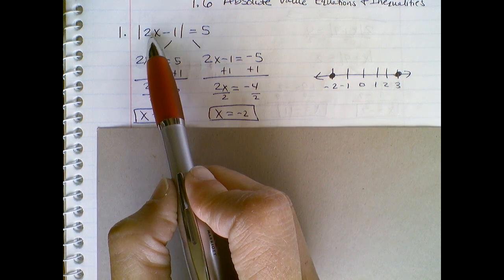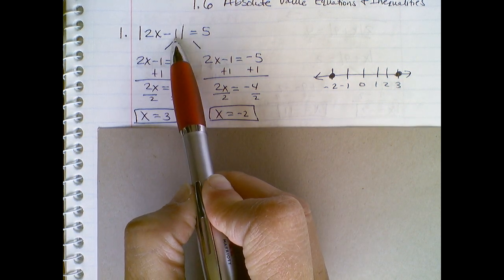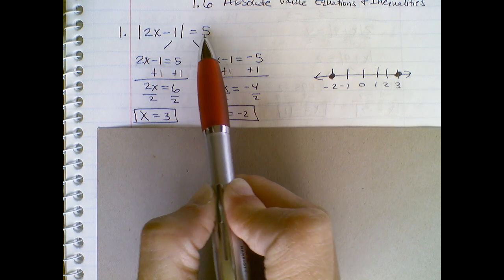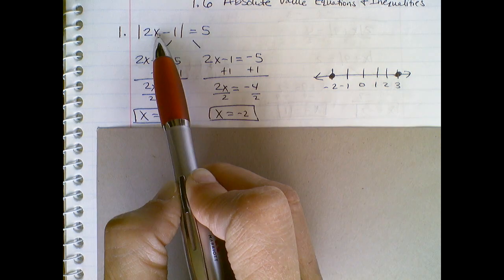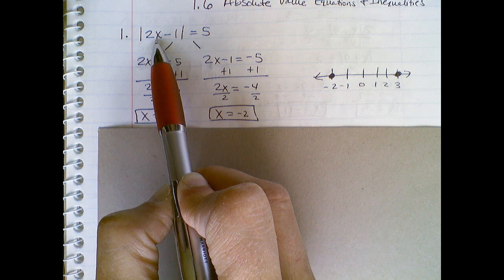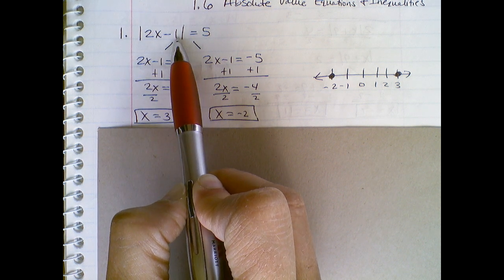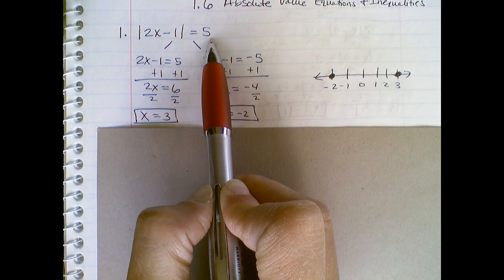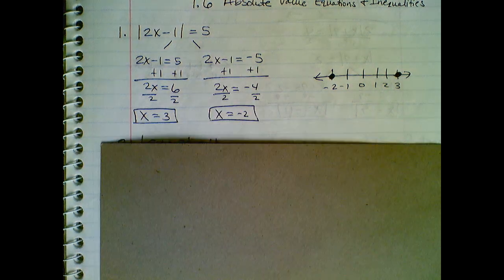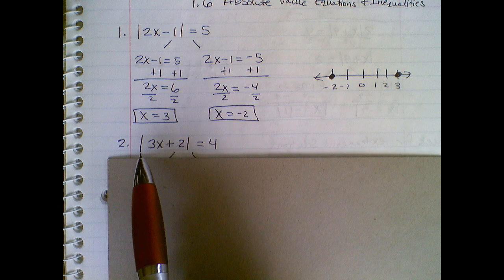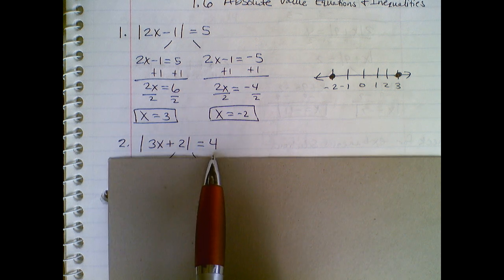So if we try that, 2 times 3 is 6, minus 1 is 5. The absolute value of 5 is positive 5. If I plug in negative 2, 2 times negative 2 is negative 4, minus 1 is negative 5. The absolute value of negative 5 is positive 5. So both work. This next one, I have the absolute value of 3x plus 2 equals 4.